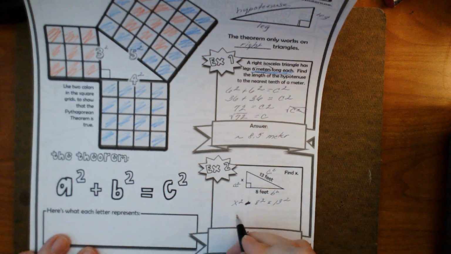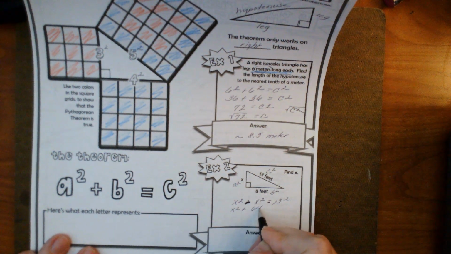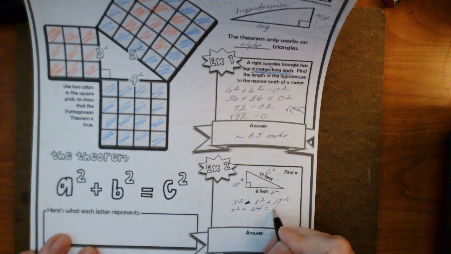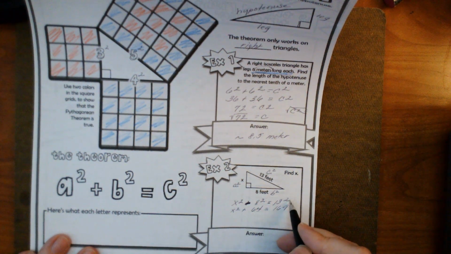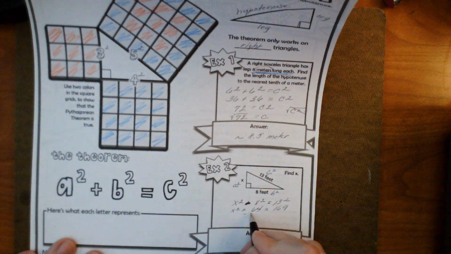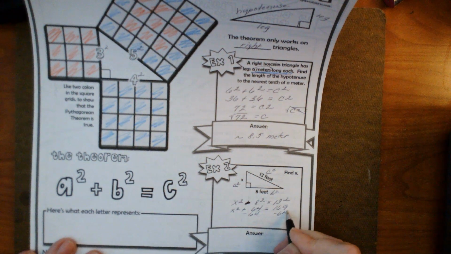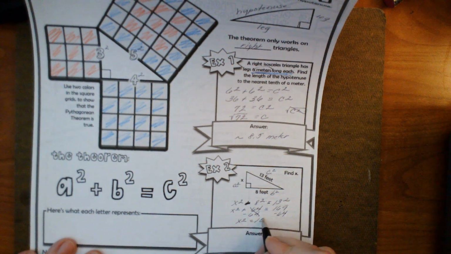Okay? So here, 8 squared is 64 and 13 squared is 169, because 8 times 8 is 64, and 13 times 13 is 169. So now we're going to subtract 64 from each side. So x squared equals 105.